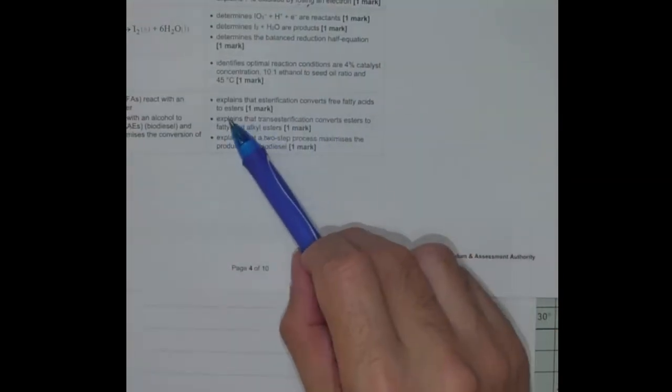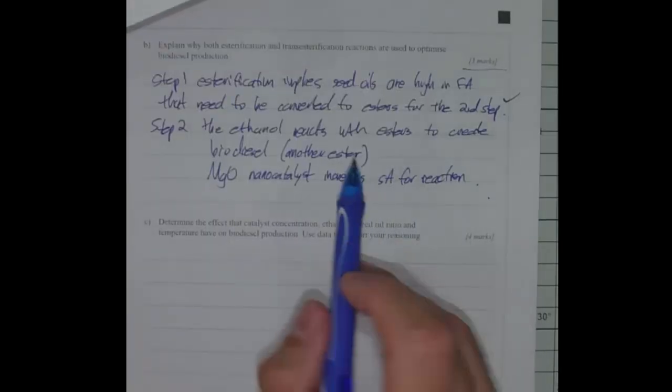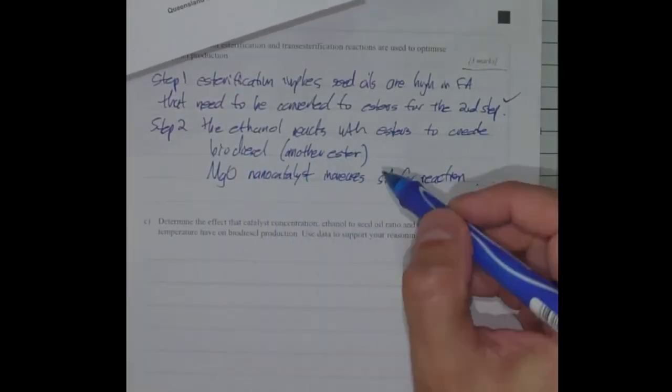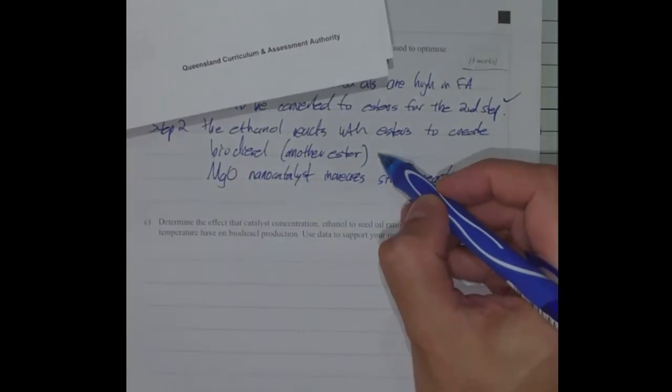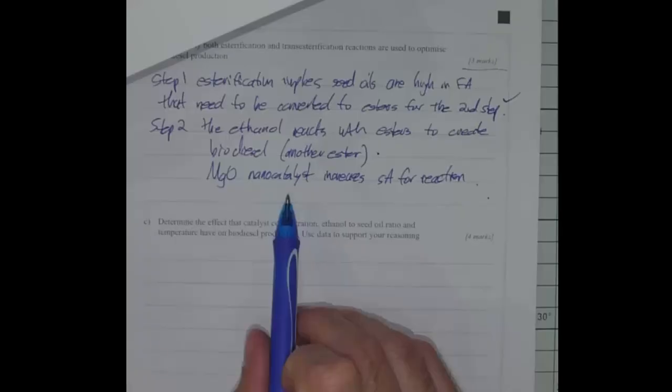So, explains that esterification converts free fatty acids to esters. Explains transesterification converts esters to fatty acid alkyl esters, biodiesel. A two-step process. Max explains that it's a two-step process. That's just reinterpreting the question. I wonder if they've tried to scam 3 out of nothing.